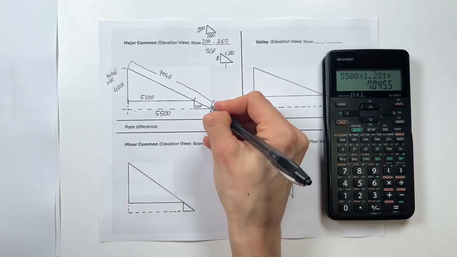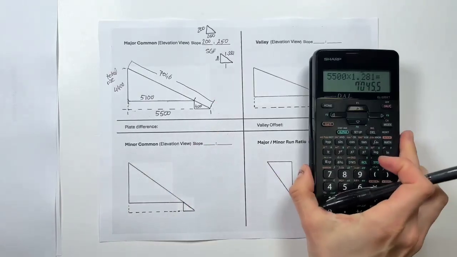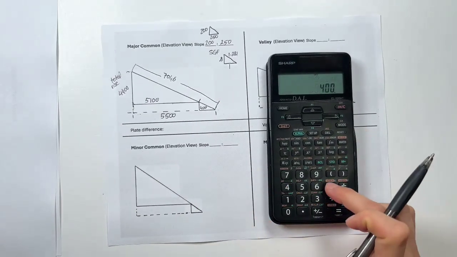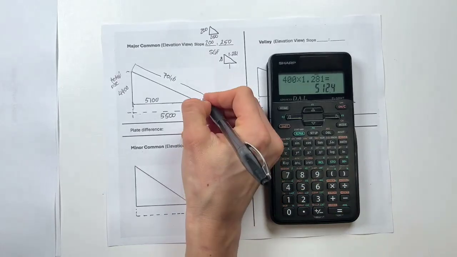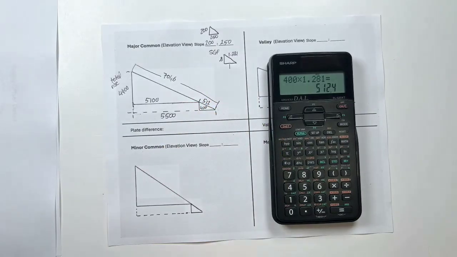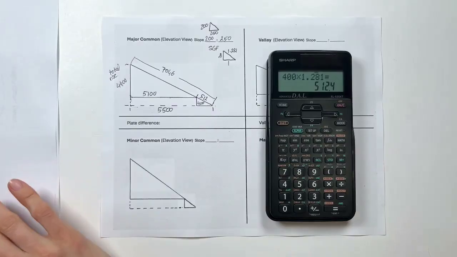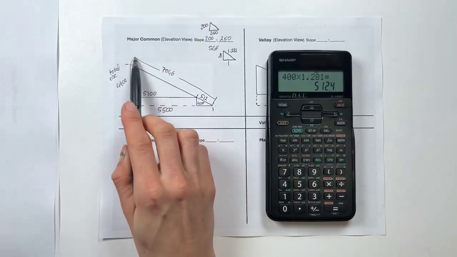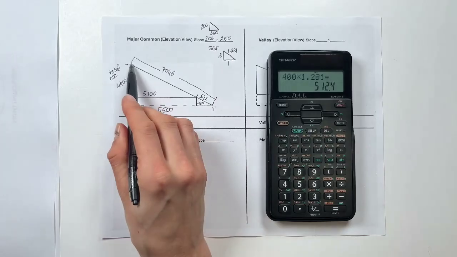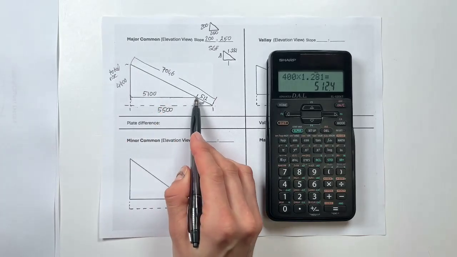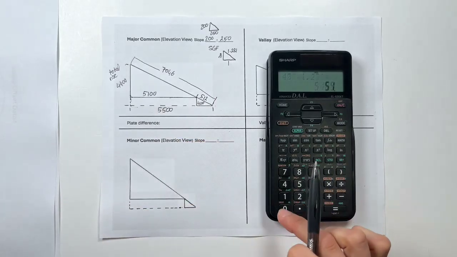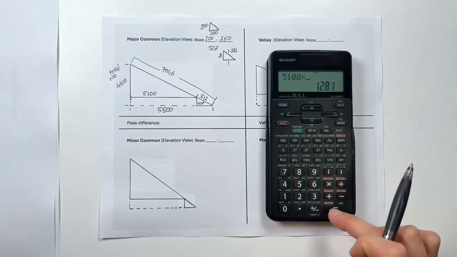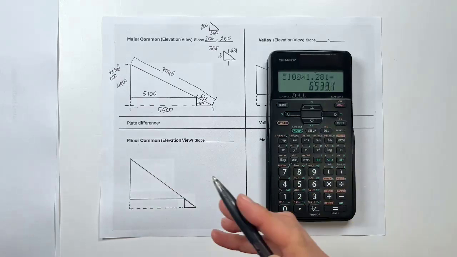We also wanted to find the tail. So same thing, we take our run of the rafter, 400, times our slope gain factor, 1.281, gets us 512. For layout purposes, this question isn't really asking for it. It's asking us for the total line length. But I like to find the line length from the ridge to the plate anyways, because when you go to lay it out, this is a number that you're going to want to pull out on your tape measure. So that's our 5,100 times 1.281, 6,533.